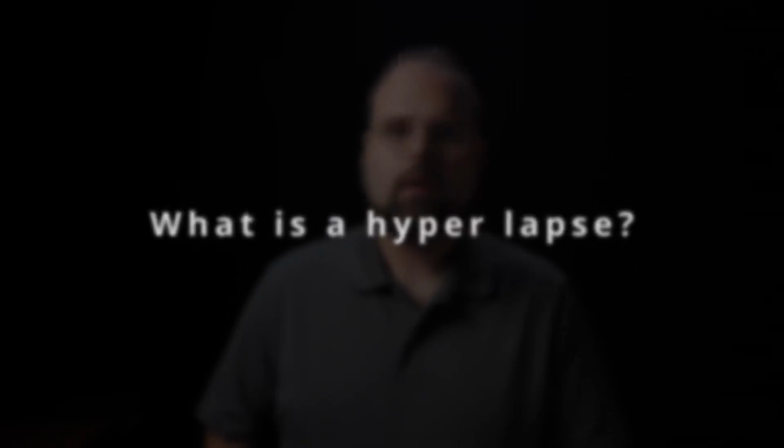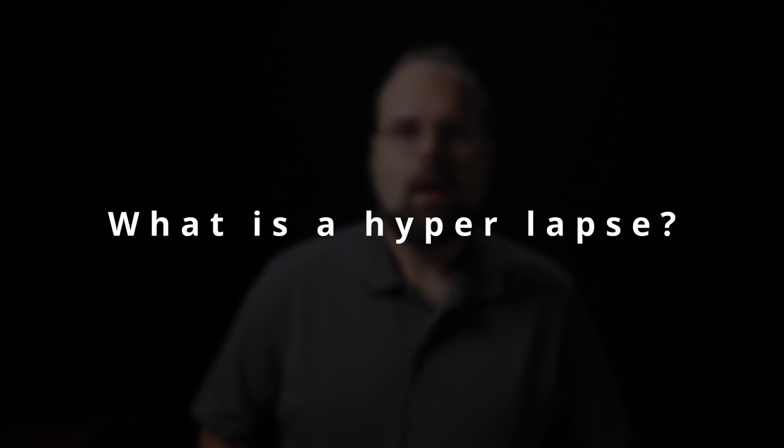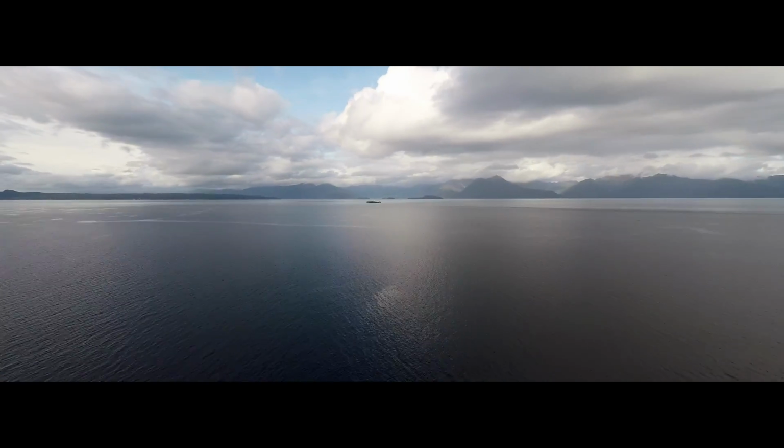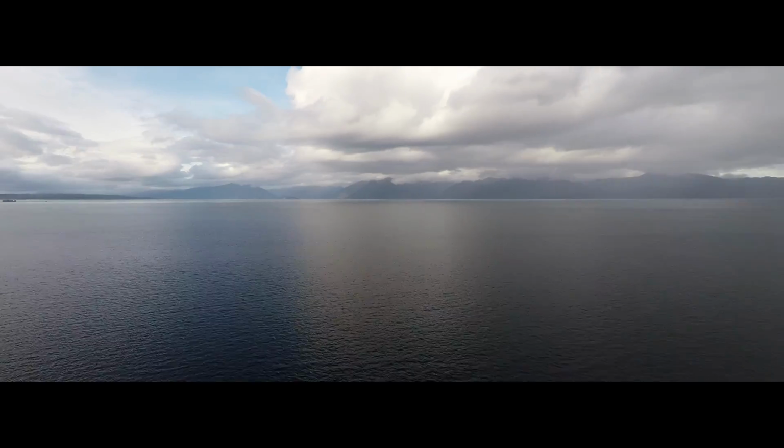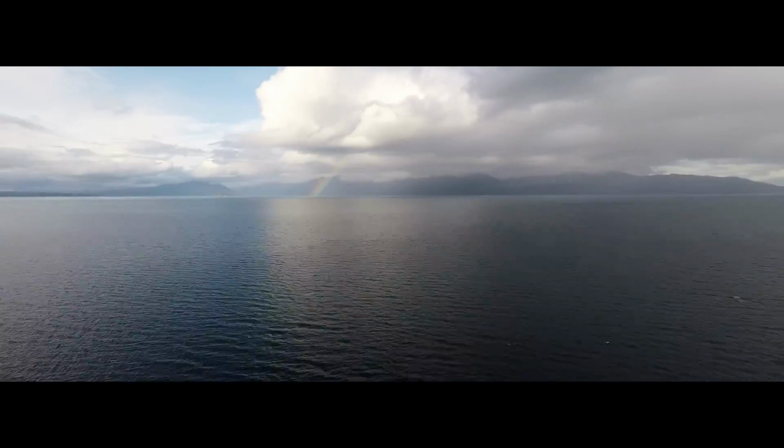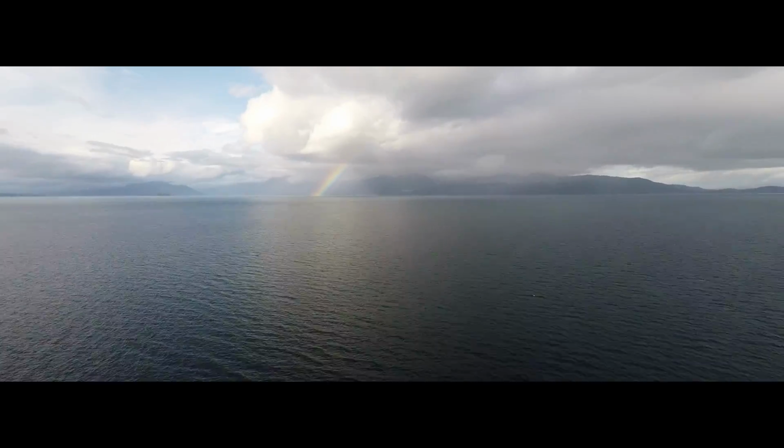So then you might ask, what is a hyperlapse? Well, put simply, it's just a time-lapse with a camera movement. So that camera movement could be a pan, a tilt, a dolly, a zoom, or even something like walking down a street or flying a drone over a landscape. Put another way, all hyperlapses are time-lapses, but not all time-lapses are hyperlapses. The difference is that camera movement.